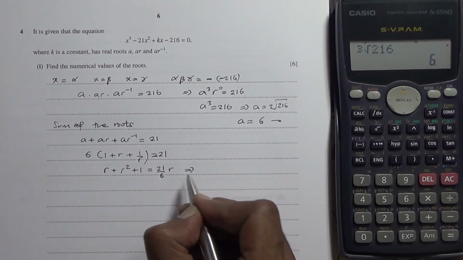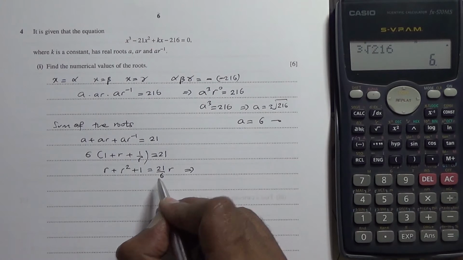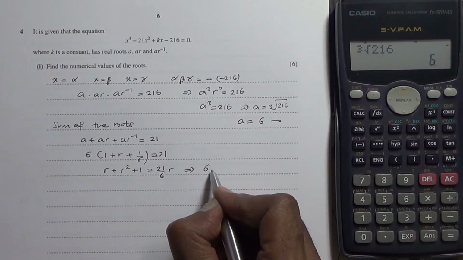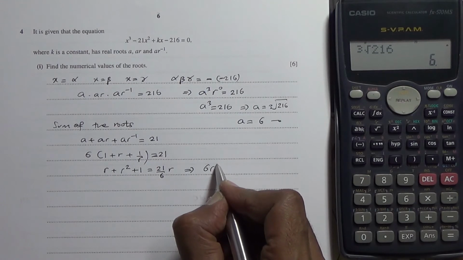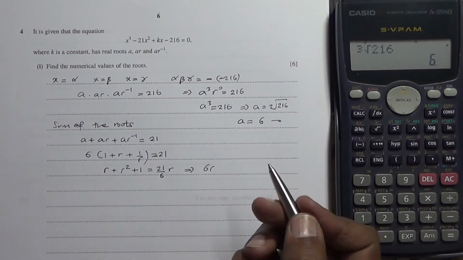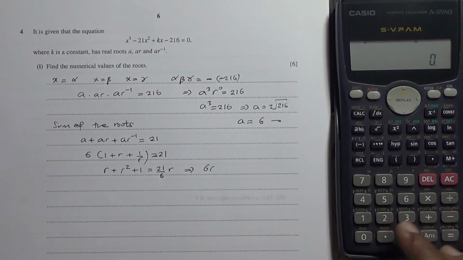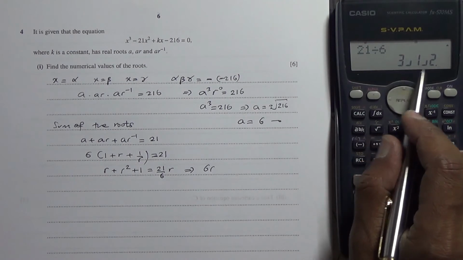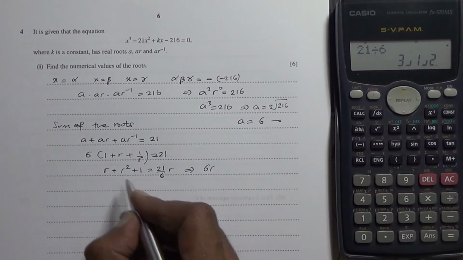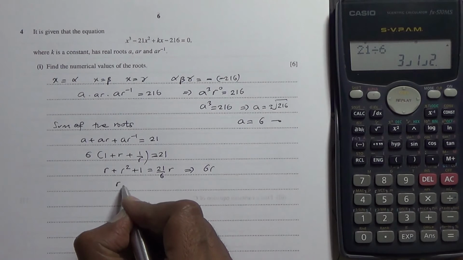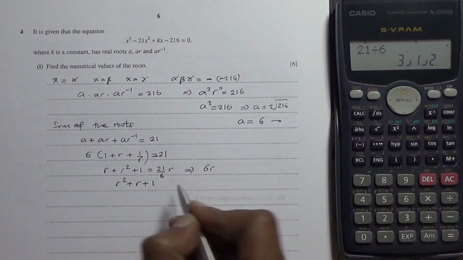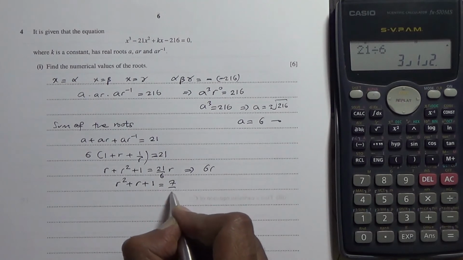So let's take 21 over 6, which is 7 over 2. Multiplying through by r, I've got r squared plus r plus 1 is equal to 7 over 2 times r.